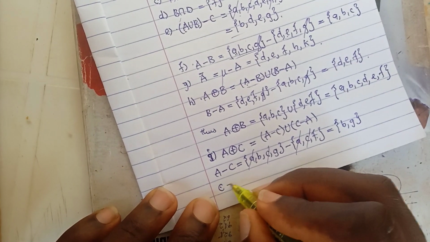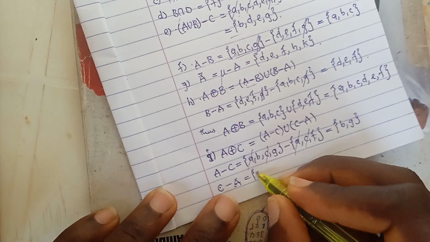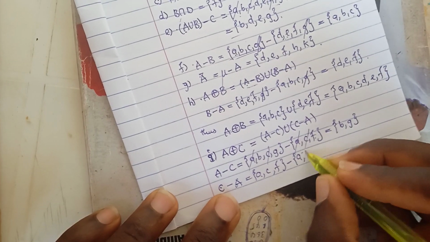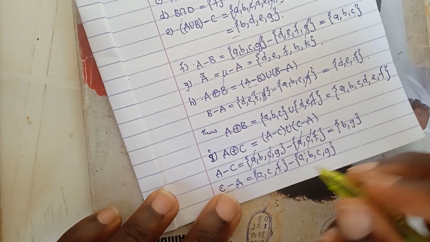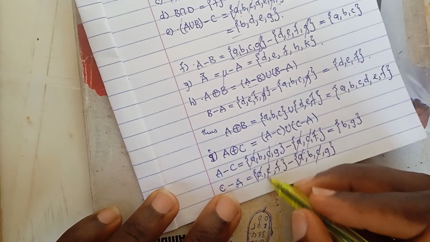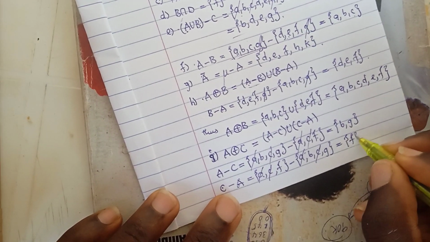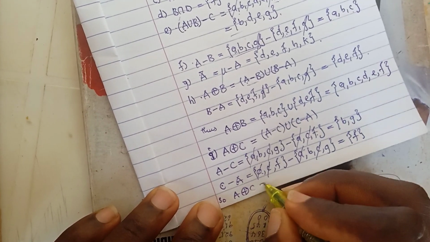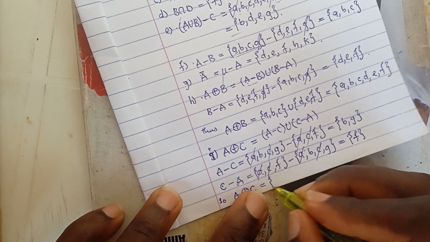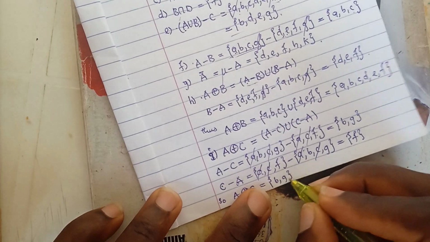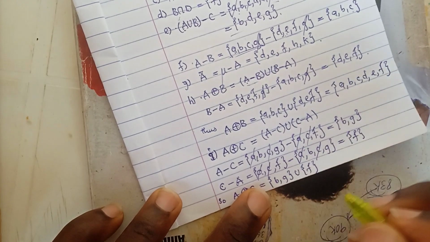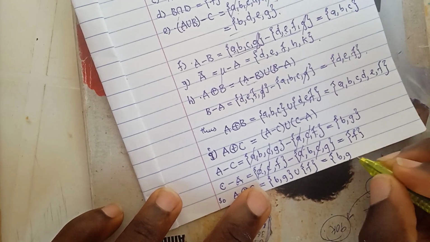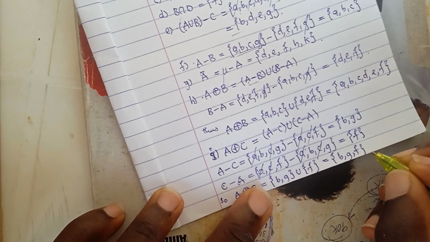And C difference A, we have A, C, F minus A, B, C, G. A is out, C is out, so we have the singleton set F. So the symmetric difference of A and C is going to be B, G union F, which is the set B, G, F.